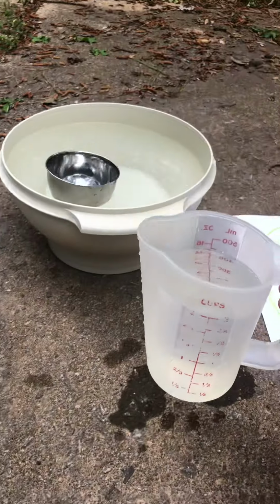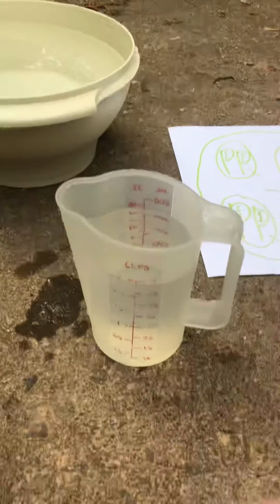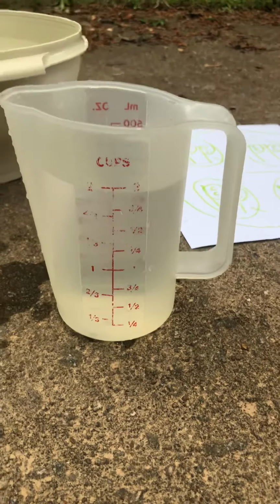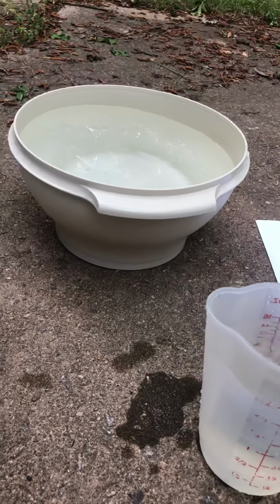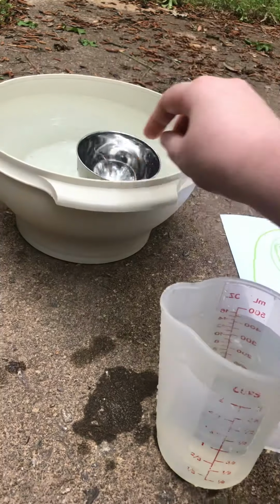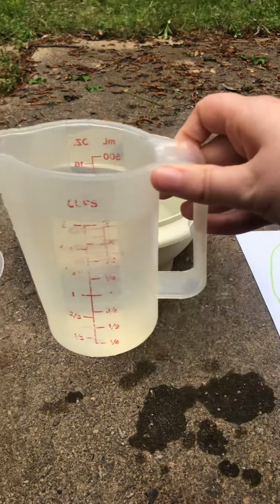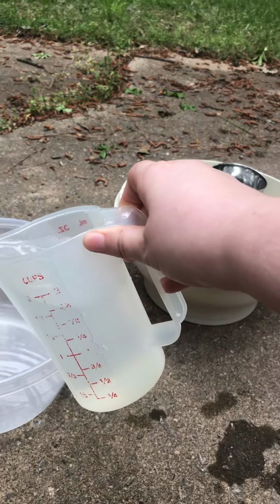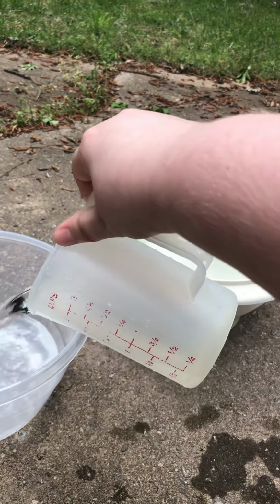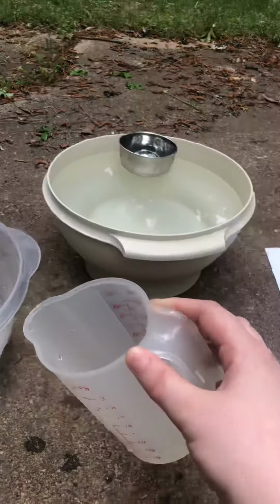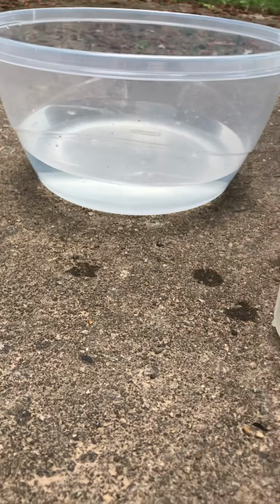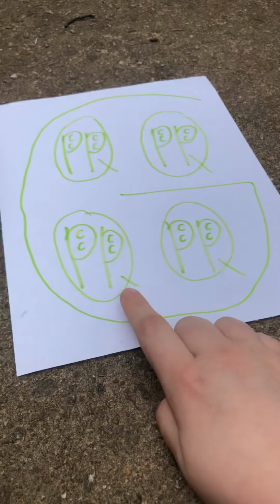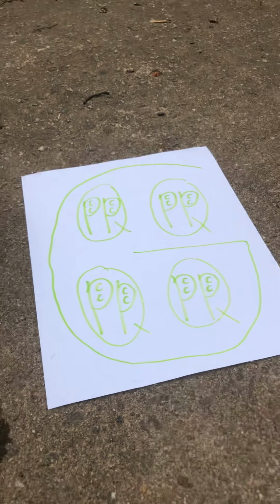Oh my goodness, did I just get that perfectly? Very close. Alright, so this is 2 cups, which is 1 pint, so we're adding it to our other pint. So now we have 2 pints in there. This is 2 pints, and 2 pints is the same as 1 quart.